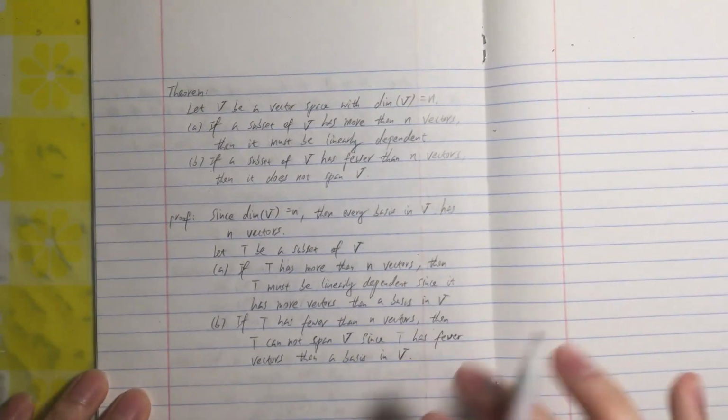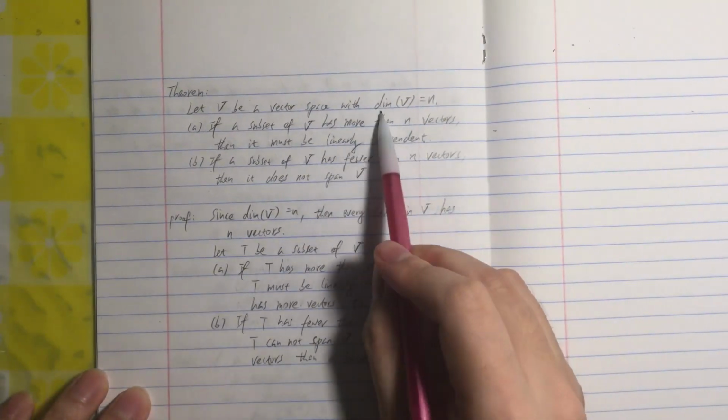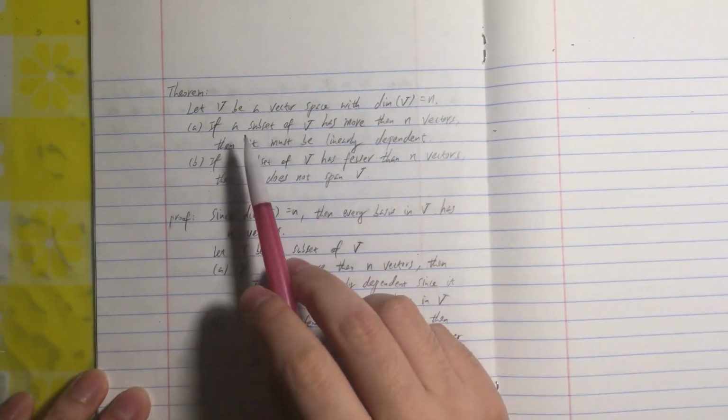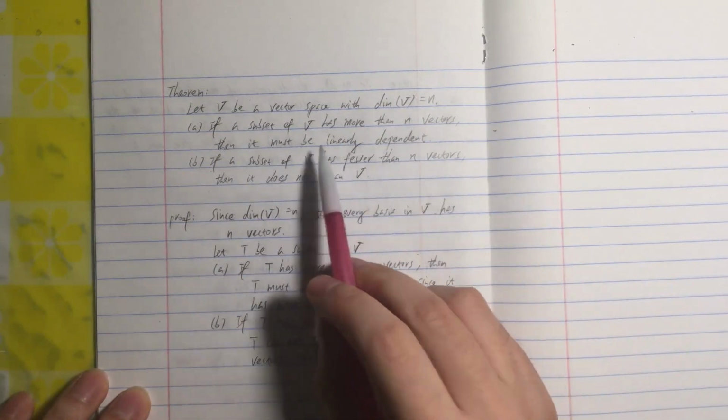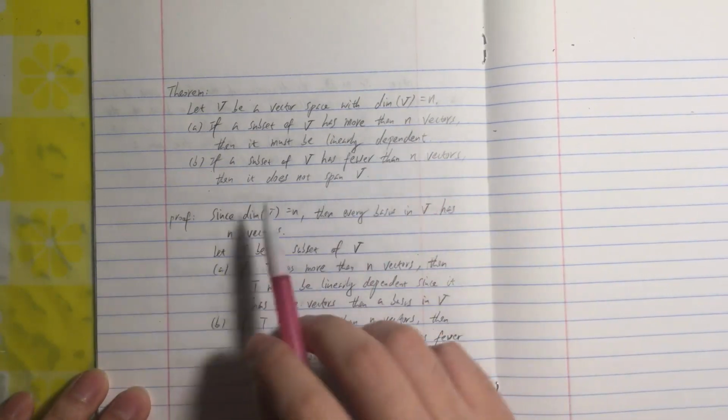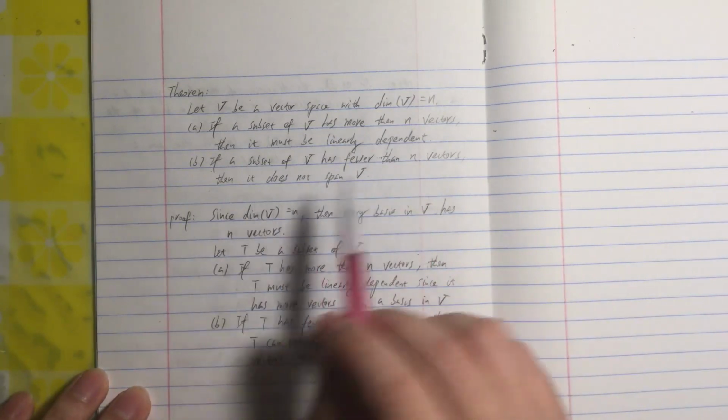So keep this in mind. If V has dimension n, any subset with more than n vectors is linearly dependent, and any subset with fewer than n vectors does not span V.